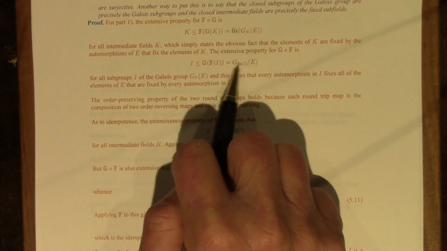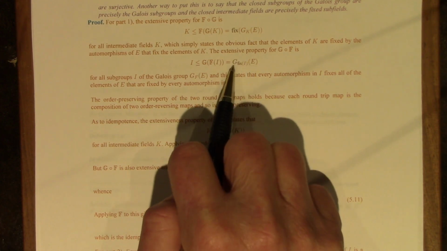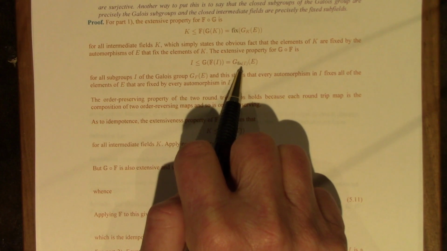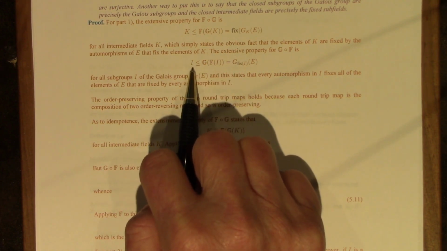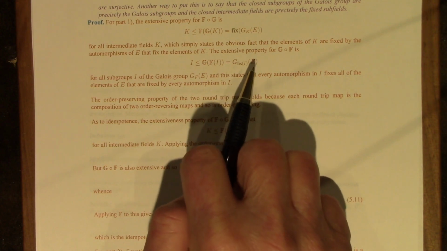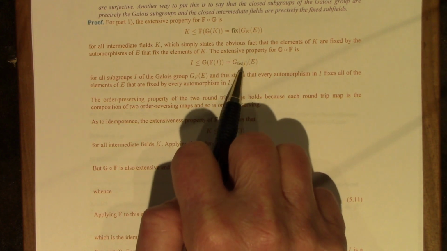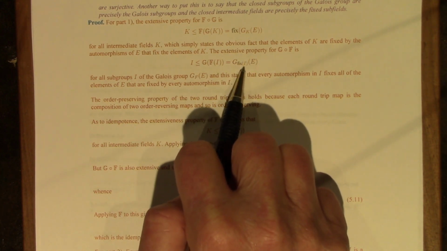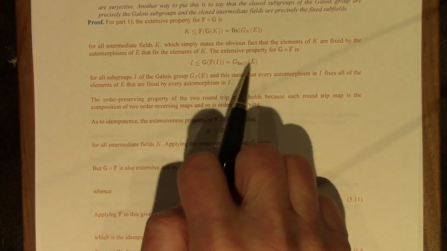So when you look at these things, when you look at this, this is the automorphisms of E that fix I. The automorphisms of E that fix the elements that are fixed by I. Okay? An automorphism in I is also an automorphism of E that fixes the things that I fixes. I don't know if that's helpful or not, but it's another way to phrase this.